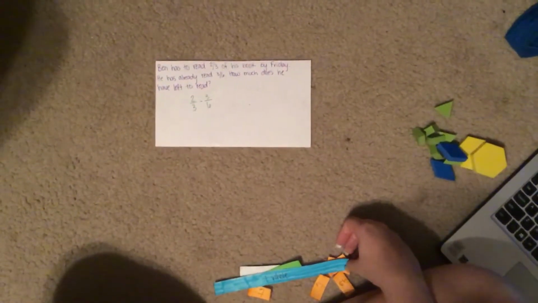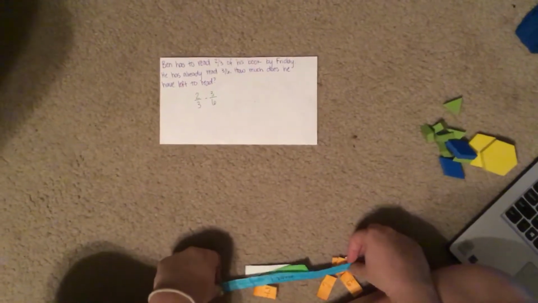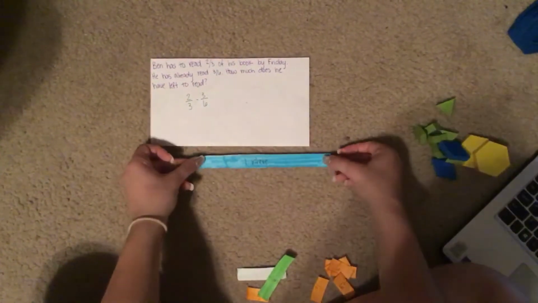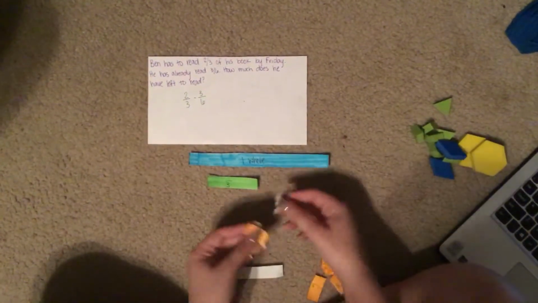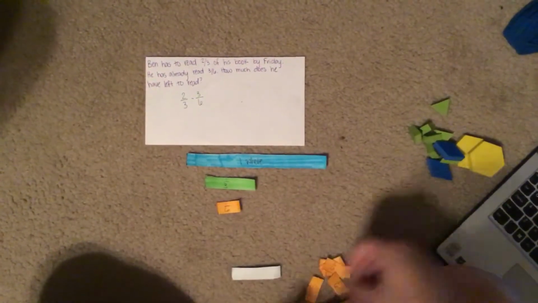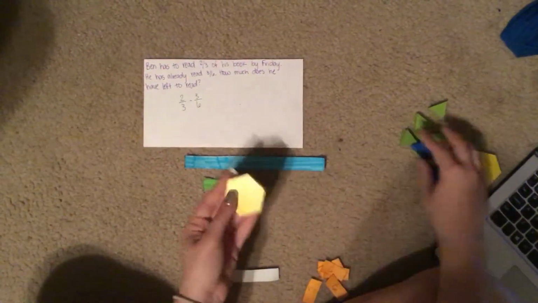Today I'm going to show you how to use two different types of models to subtract fractions. The first model we're going to use is a linear model, which in this case is going to be our fraction tiles. And the second model I'm going to show you is an area model, and I'm going to be using pattern blocks for our area model.